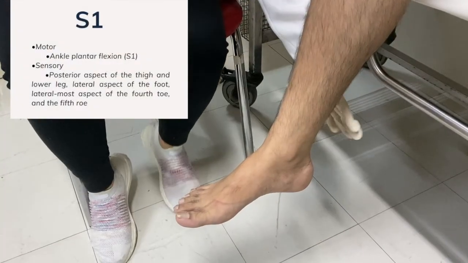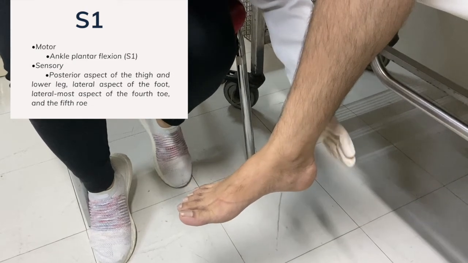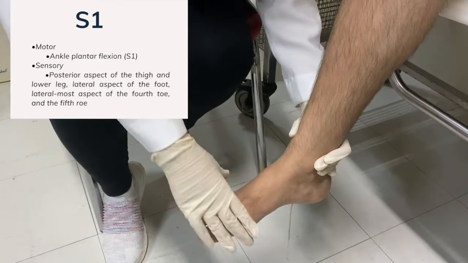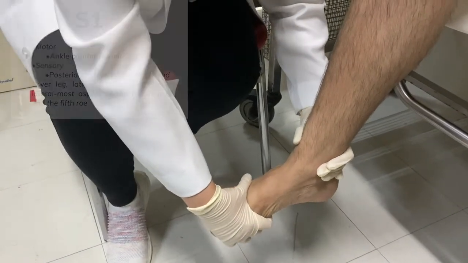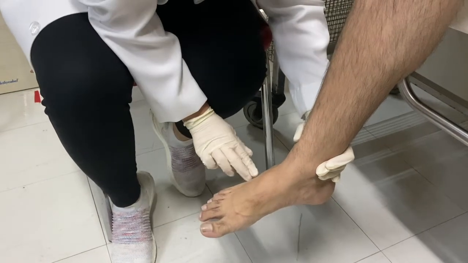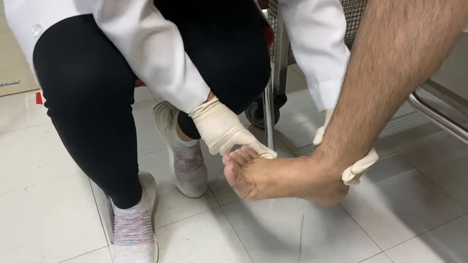For S1, we test plantar flexion. With the patient seated, grasp and secure the medial side of the patient's foot by fixing the calcaneus. Ask the patient to evert and plantar flex the foot. Resist the motion by using the fifth metatarsal.